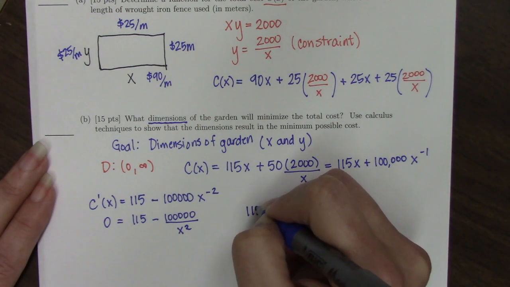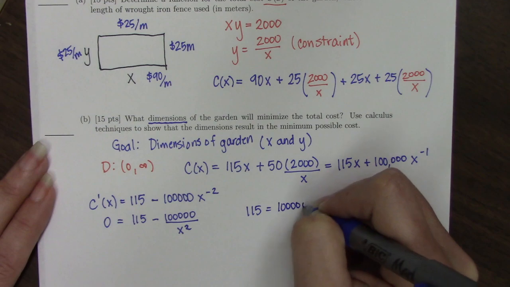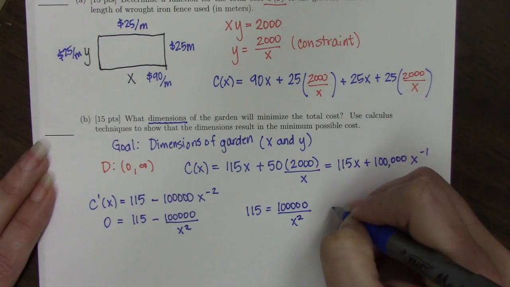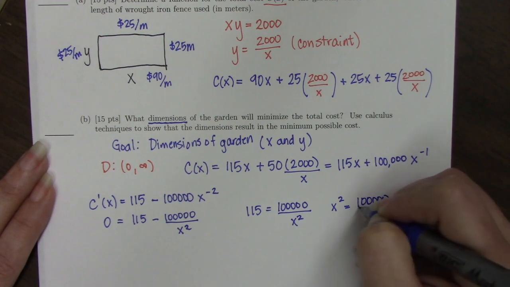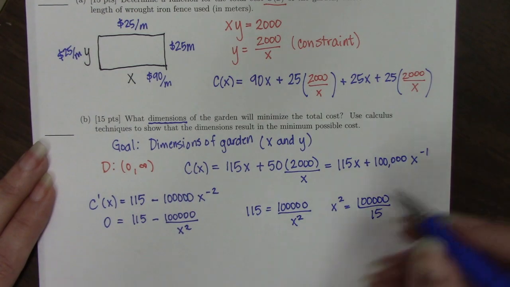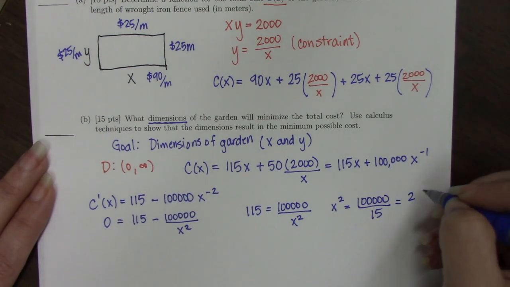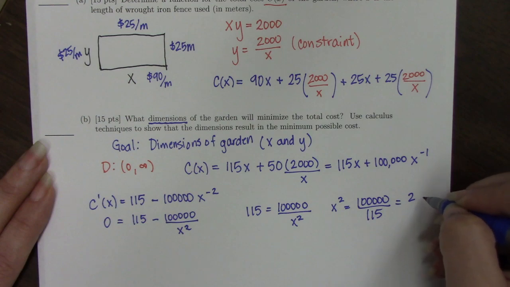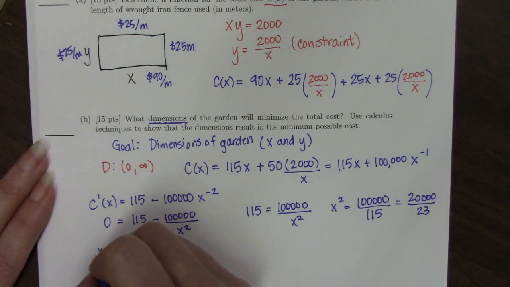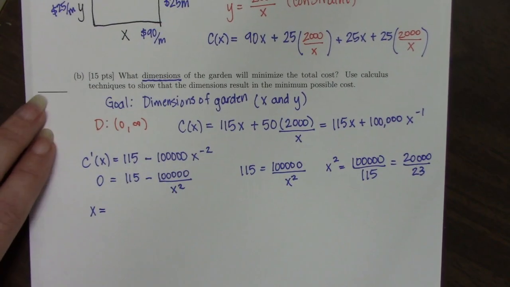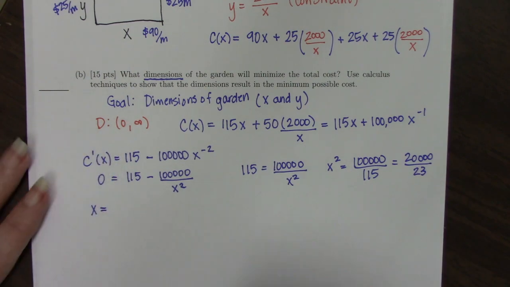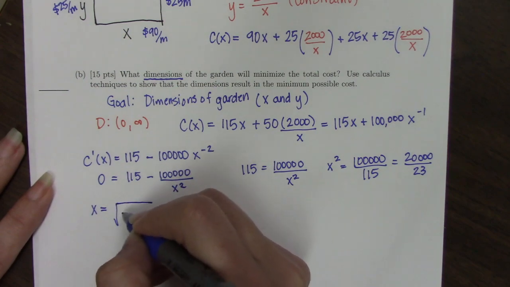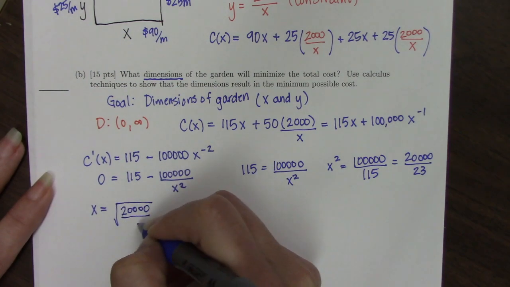So I get 115 equals 100,000 over x squared. x squared equals 100,000 divided by 115. This will reduce to 20,000 divided by 23. So technically, when I take the square root of both sides, I get two values, plus or minus the square root of that. But our domain says x can never be negative, so I'm really just going to keep the positive case.